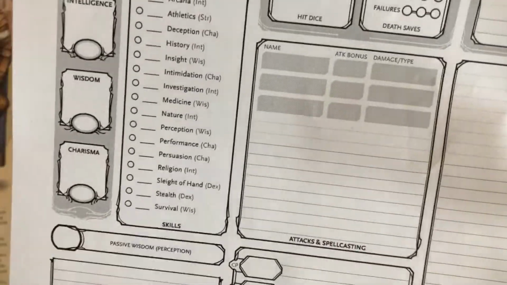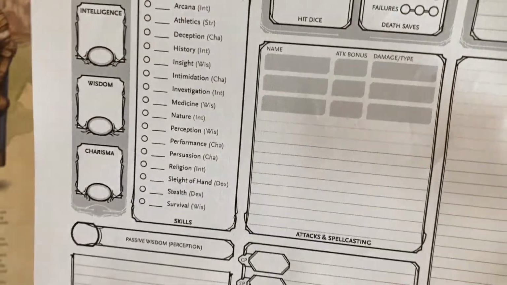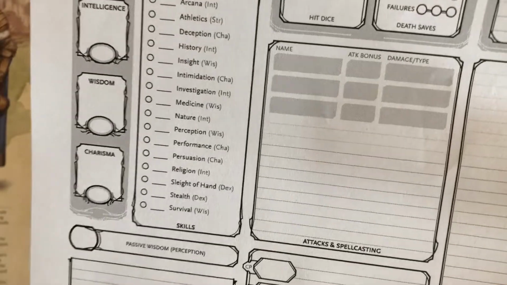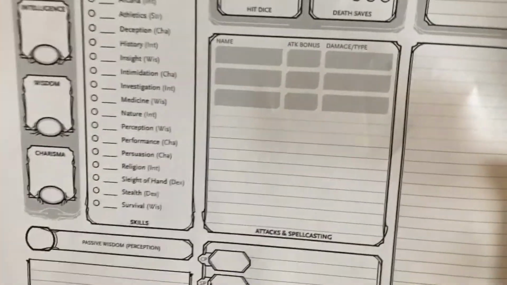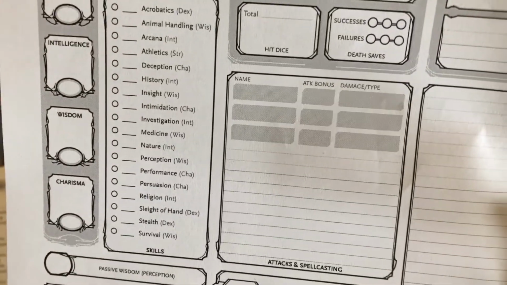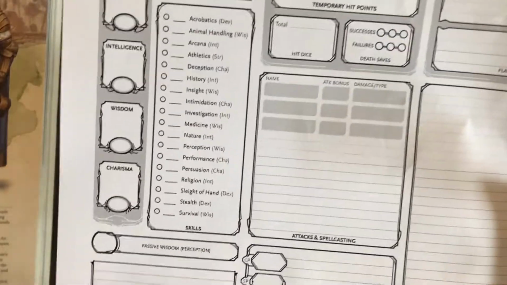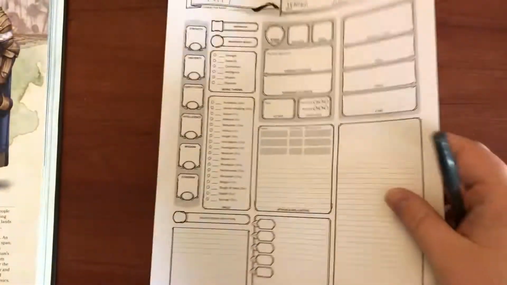And then charisma is pretty much how you present yourself, what kind of person you are. Someone with a high charisma can get themselves out of sticky situations with words alone. And so that is what these stats do, and we'll be putting numbers in here to see how good or how bad someone is at these certain areas.